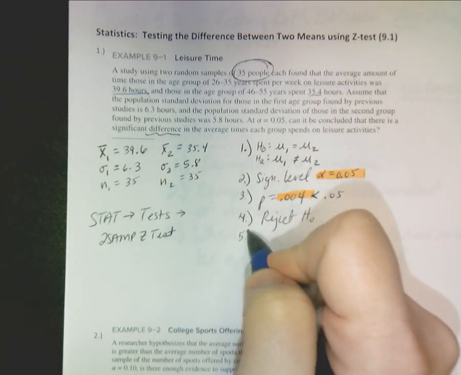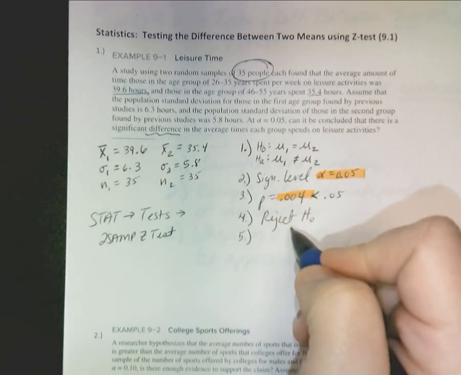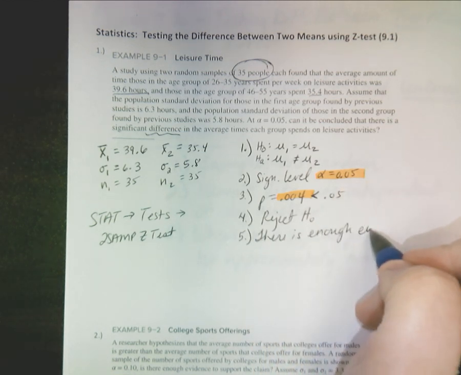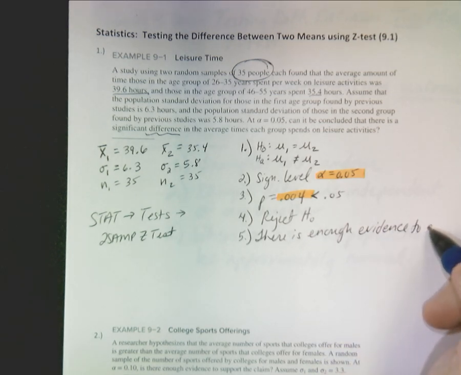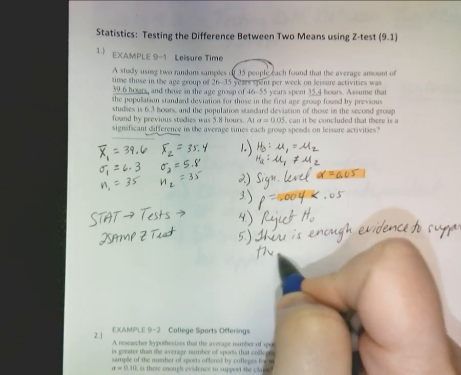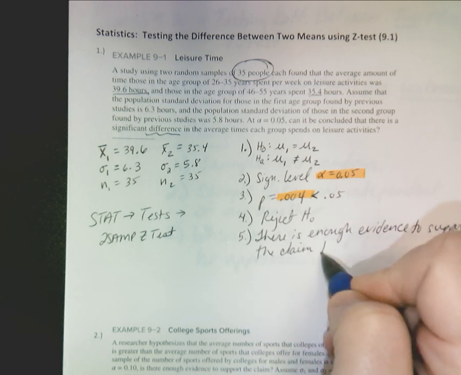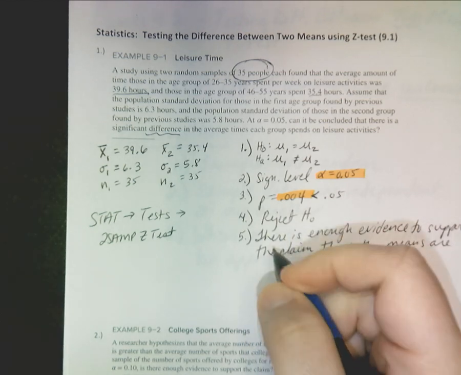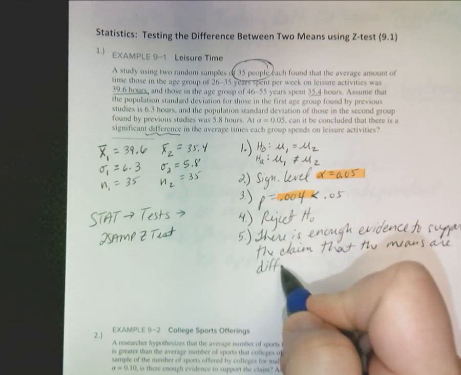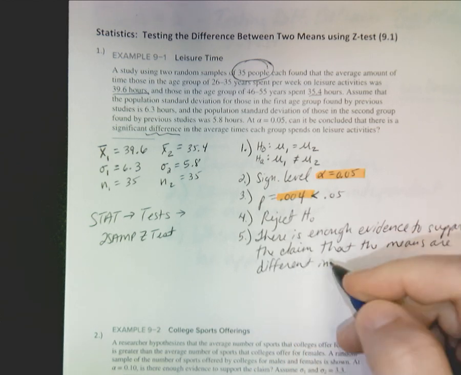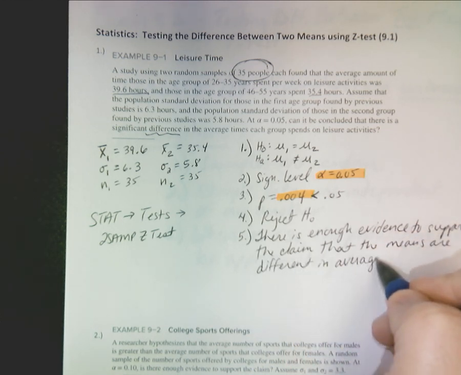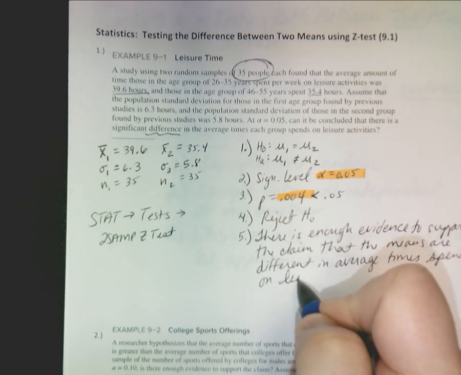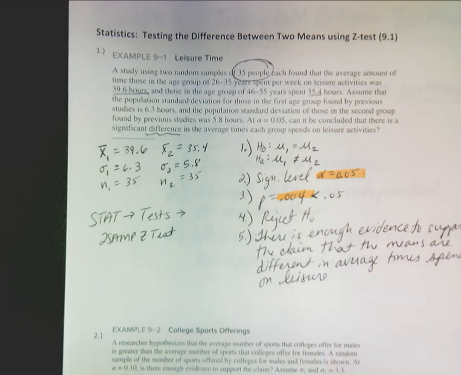And then I want you to obviously summarize this. If you reject the H0, then there is enough evidence to support the claim that the means are different in average times spent on leisure. And that would probably make sense, right? Did I spell leisure right?